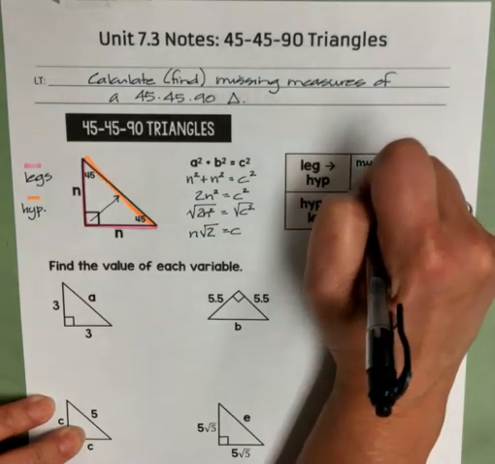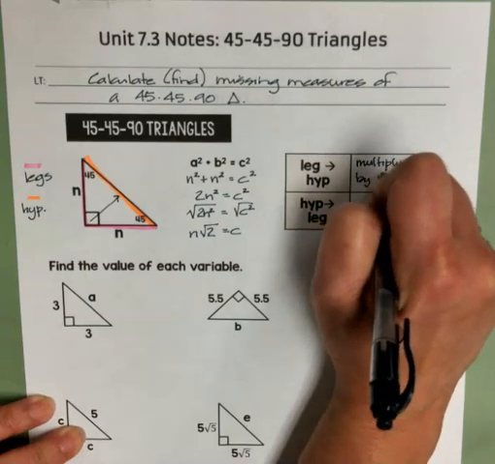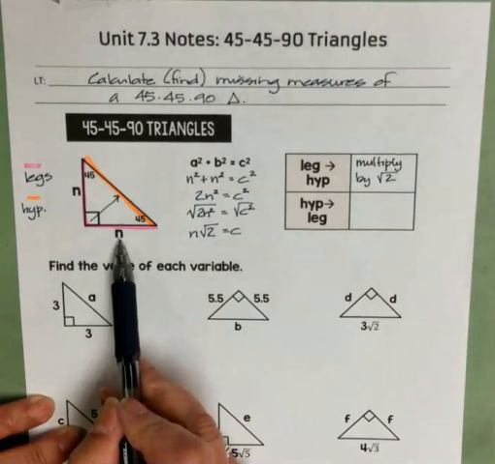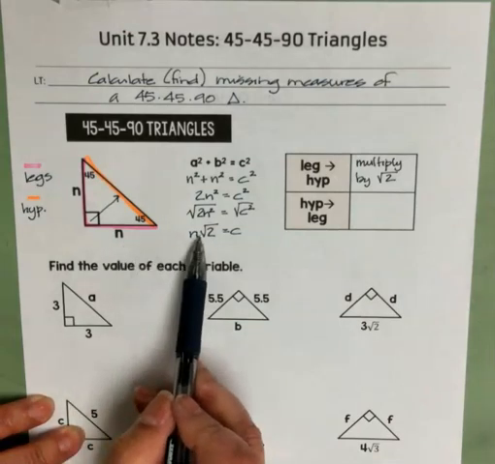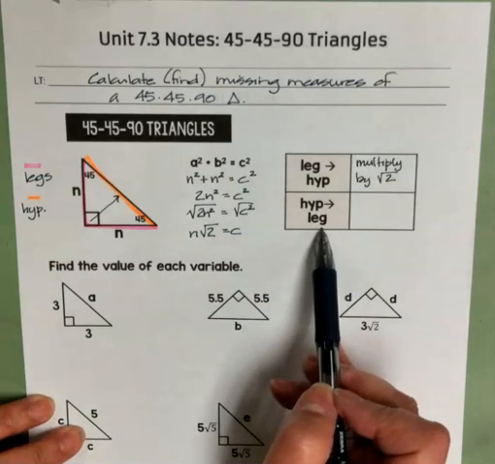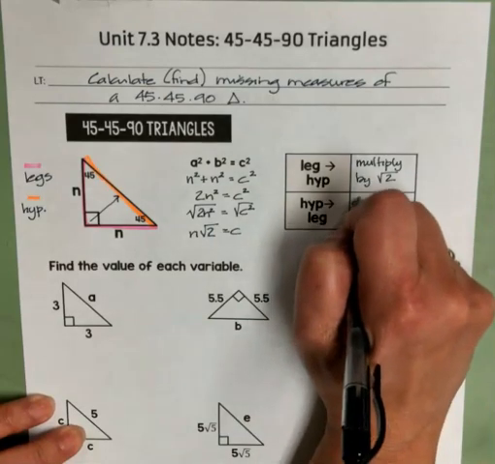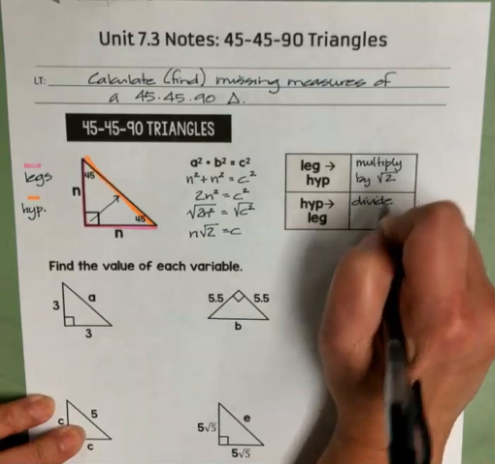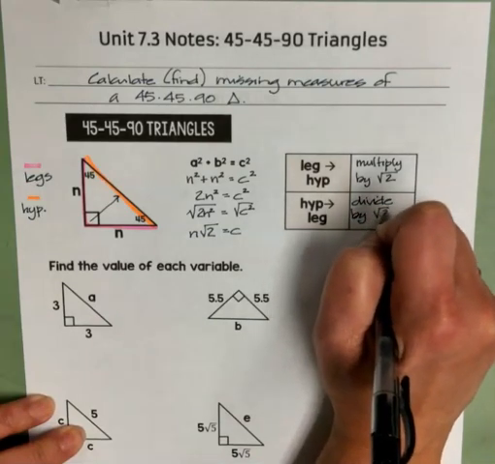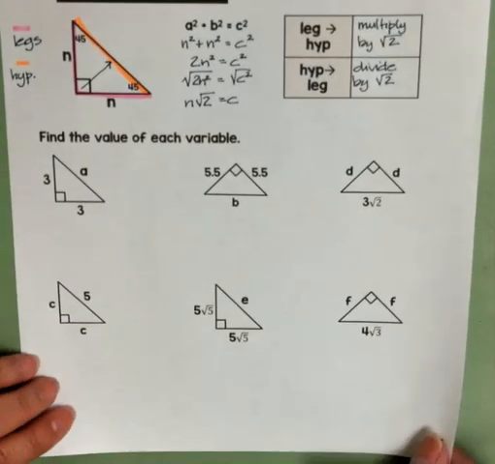You multiply by the square root of 2. So over here we knew the leg was n, and so we simply multiply by the square root of 2 to get the hypotenuse. If we know the hypotenuse and we want to find the leg, we do the inverse operation of multiplying, which is divide. So we're going to divide the hypotenuse by the square root of 2, and then we're going to rationalize our answer if necessary. So let's go through some of these examples.